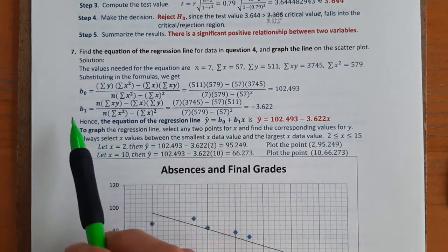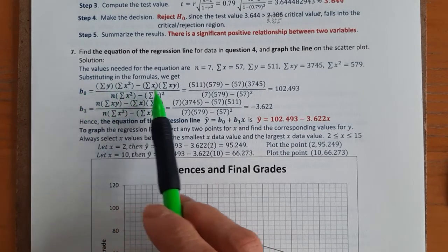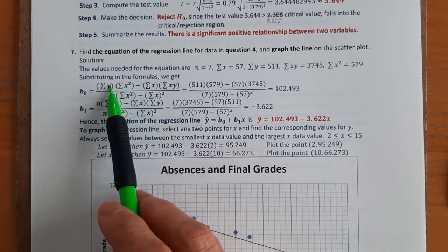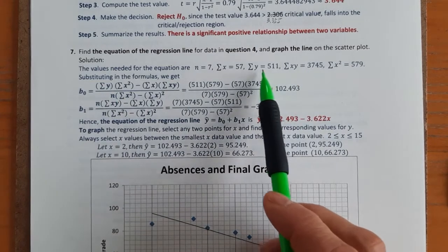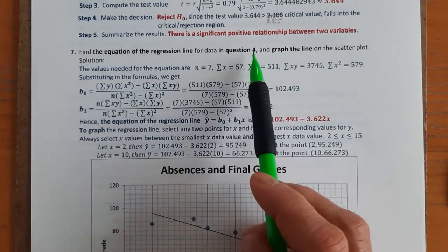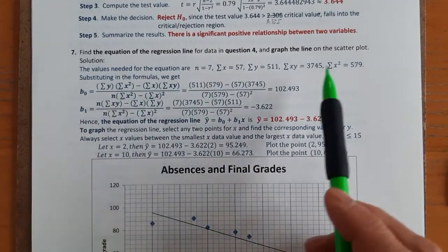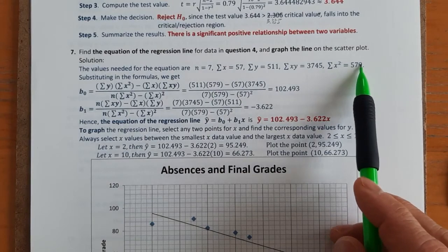Use the formula. b0 is the y-intercept. We need summation of y, which is 511 from question 4, and summation of x squared, which is 579.